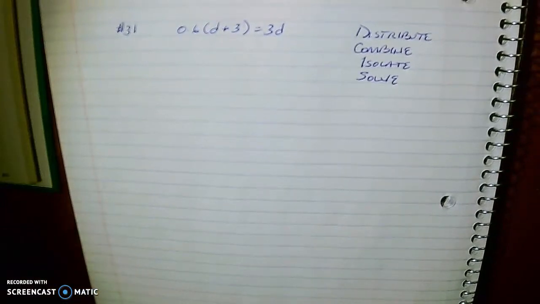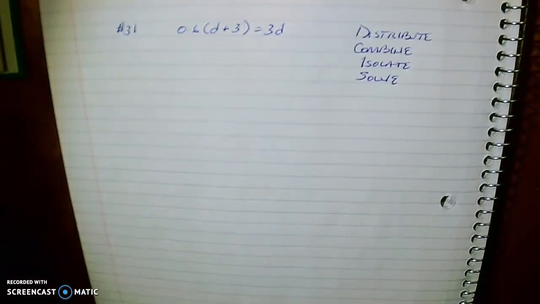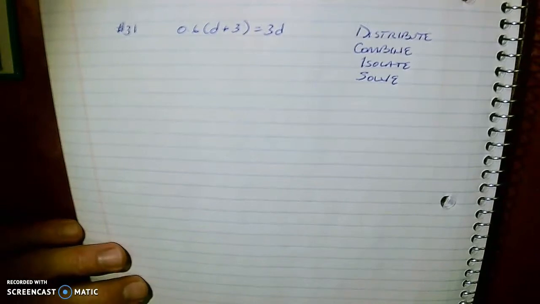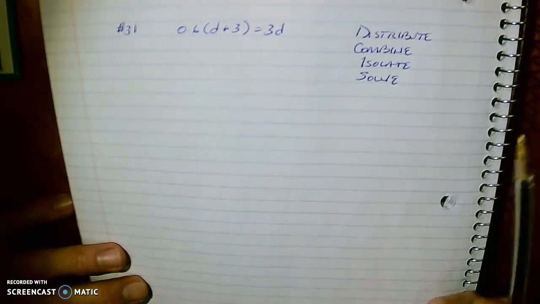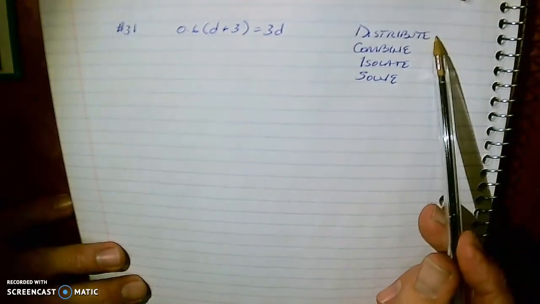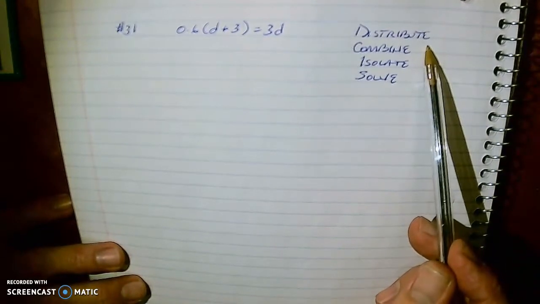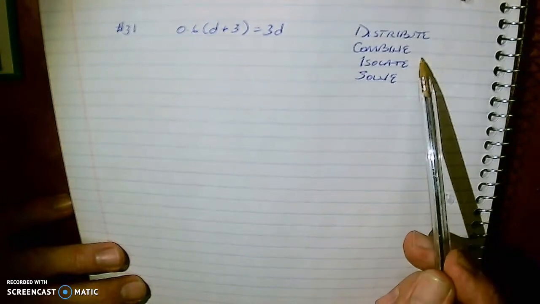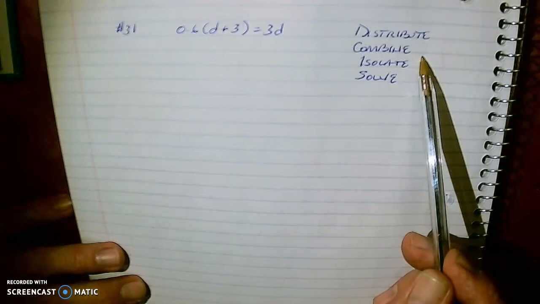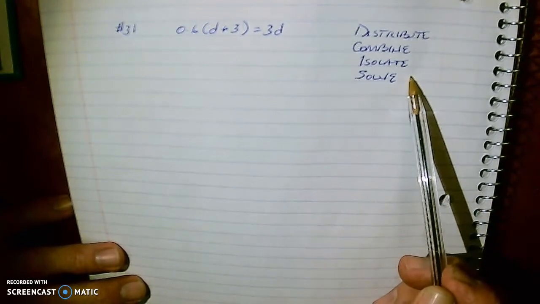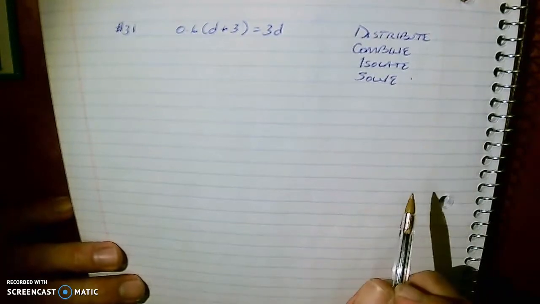Alright, I am going to run through this problem, but at the same time I'd like you to take a look at the steps I have written on the side. First we're going to distribute, then we're going to combine like terms on each side, then we're going to get all the variable terms on one side and all of the numbers without variables on the other side, and then we're going to solve for the variable. So let's get started.